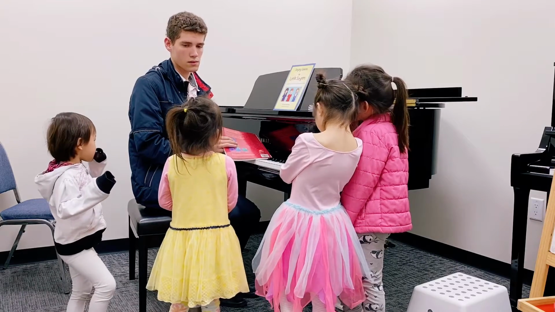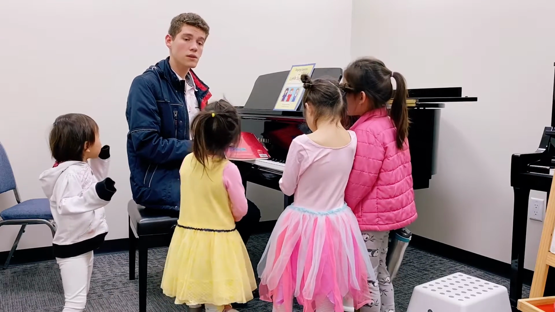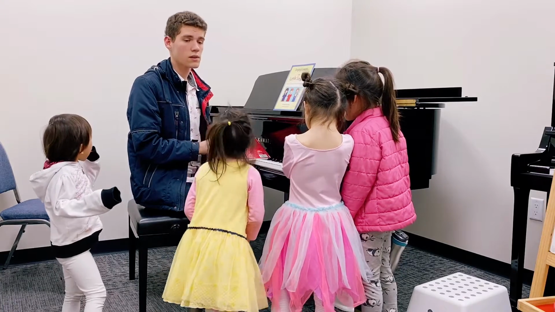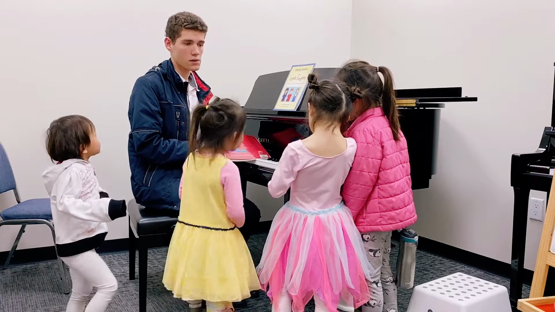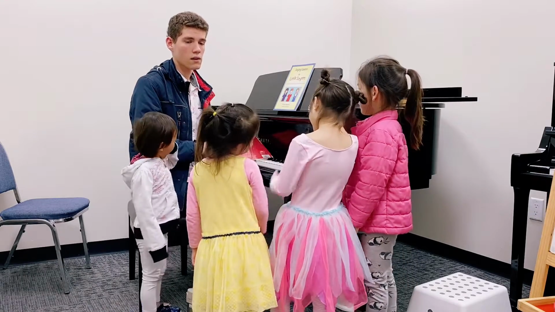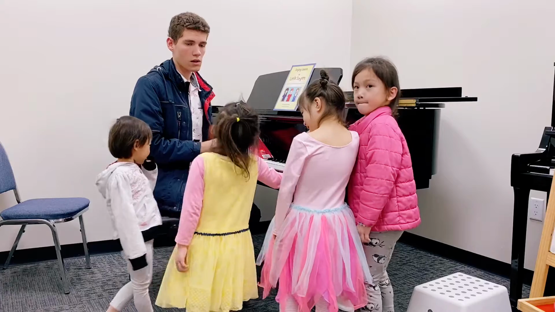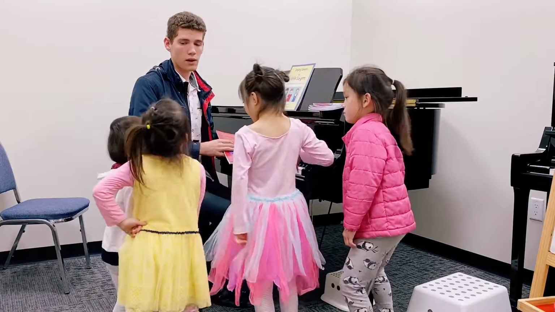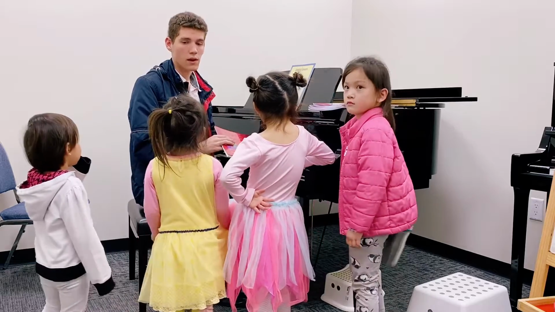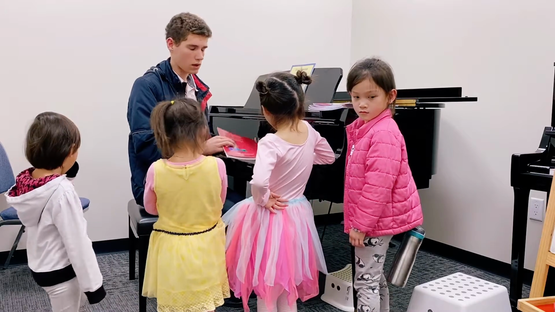What song is this? Skipping. Okay, so if skipping, it has to be a what? Lexi, look at me. If it's skipping, then it has to be a what? A third. Okay. Anna?